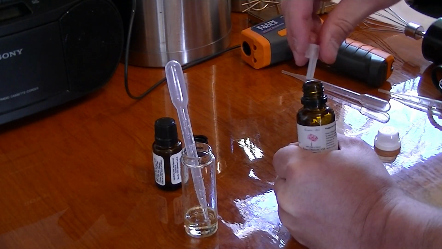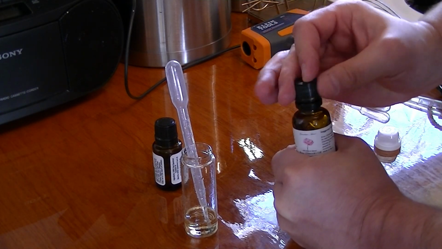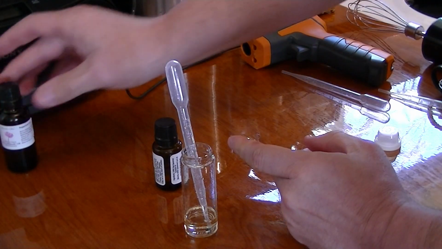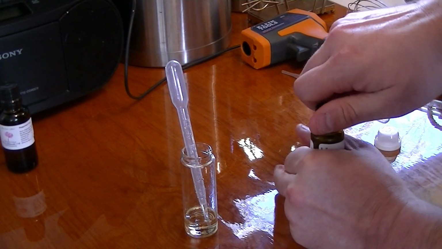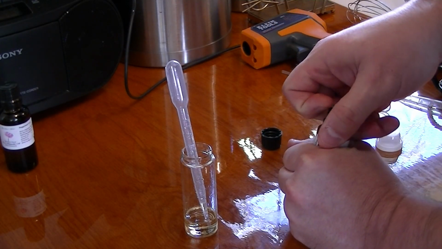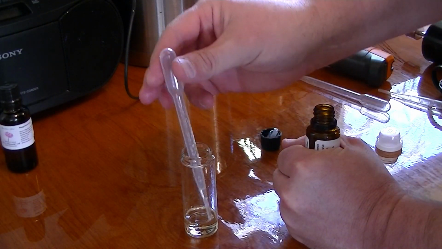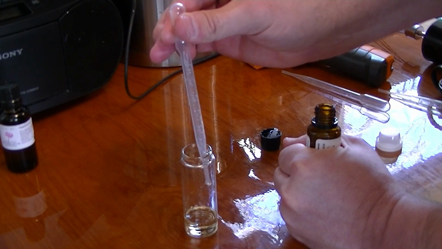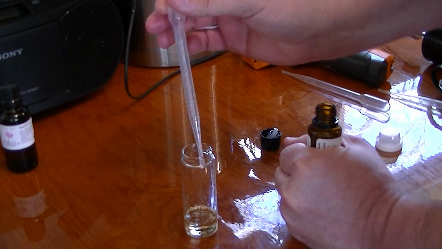Put the lid back on. Set that aside. Complain about me getting oil on my fingers. I don't like oils. Lid comes off. And traditionally I just throw these pipettes in the garbage. You can buy a bazillion from China for $1.50.